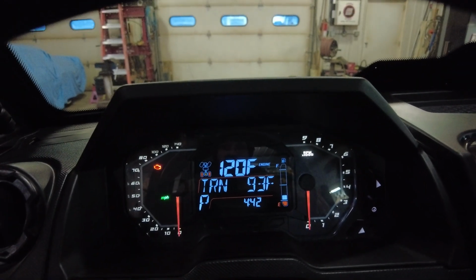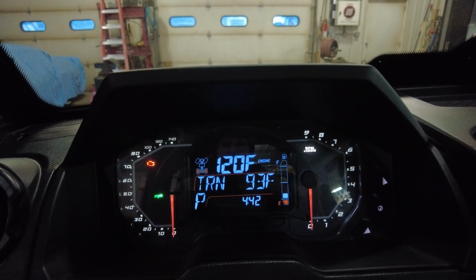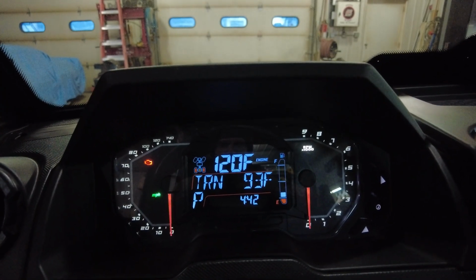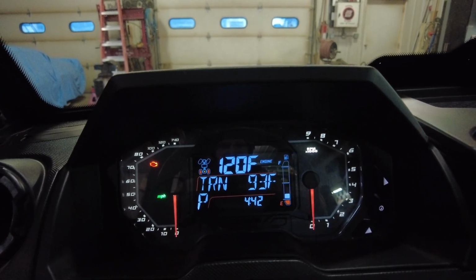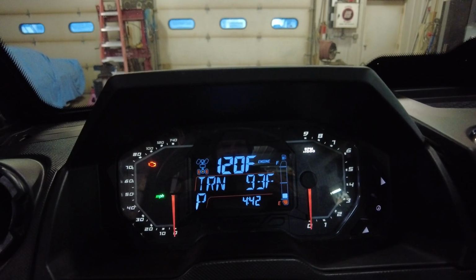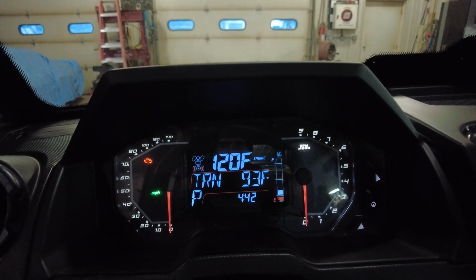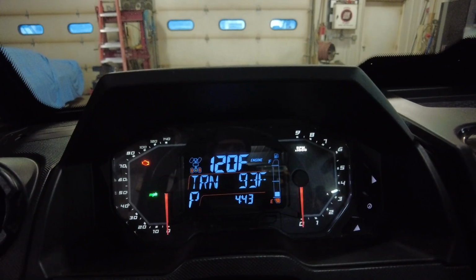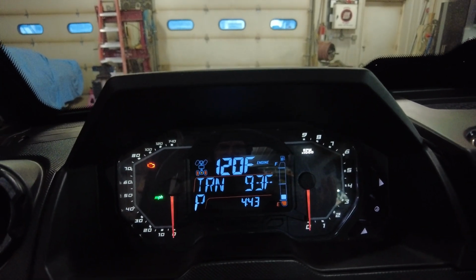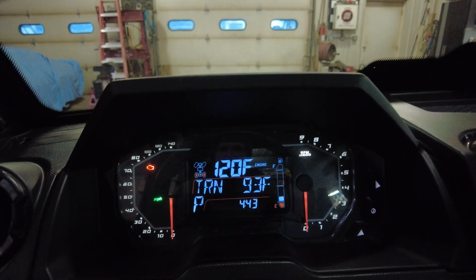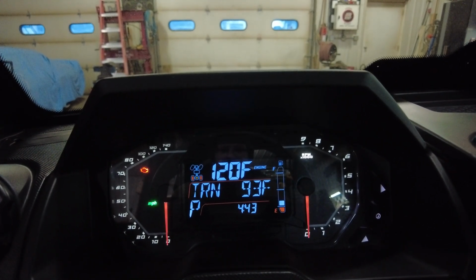From what I understand, when people go to get the new transmission tune, that code stops showing up. So I'm going to guess, I bought this thing used, I'm going to guess that it doesn't have the updated transmission tune in it. I'm not really having any drivability issues like I've heard. So I'm not really in a rush to get the new transmission tune.